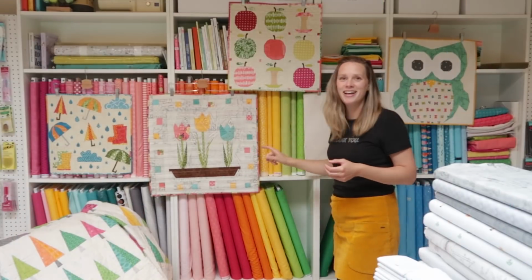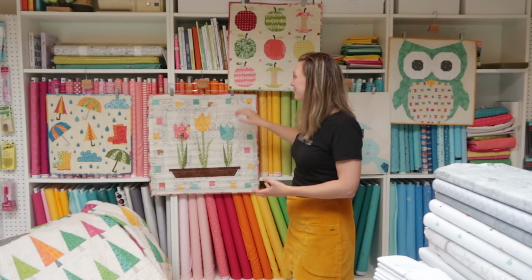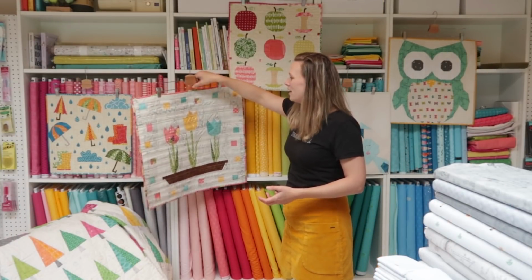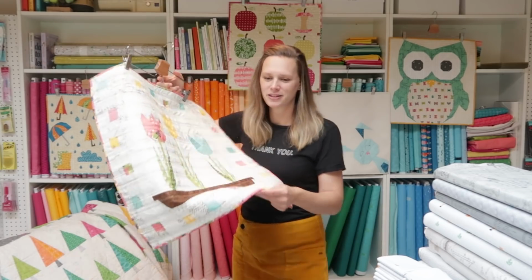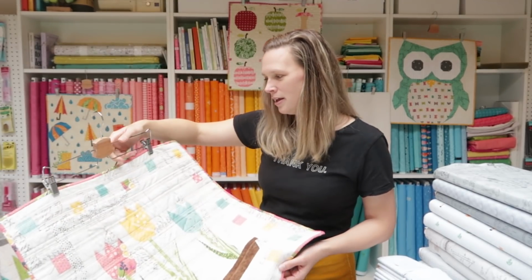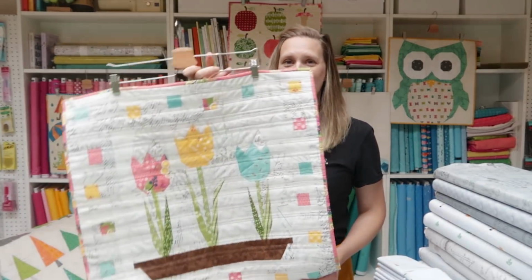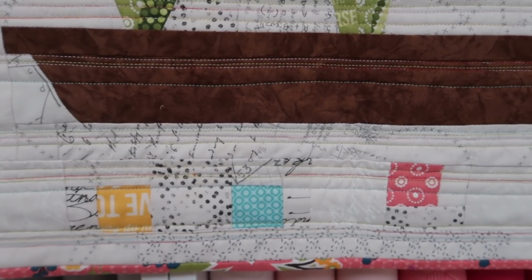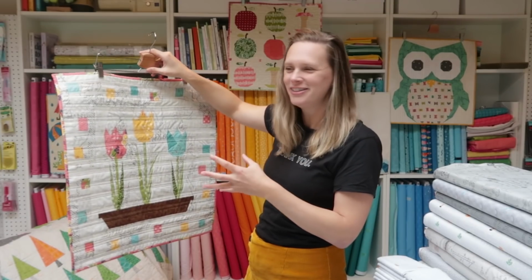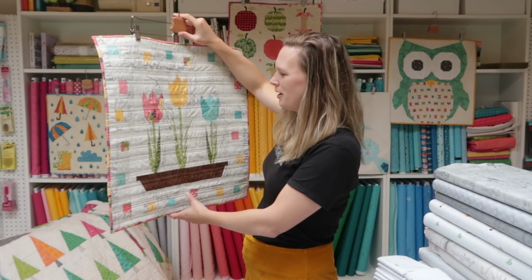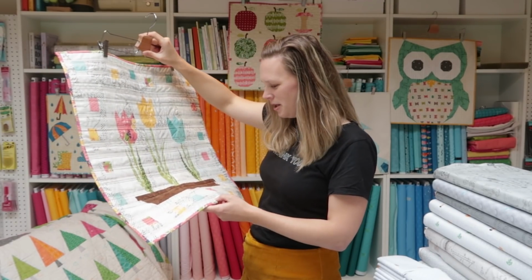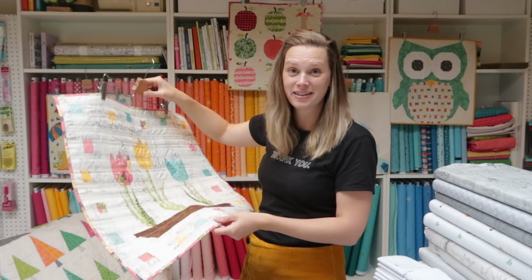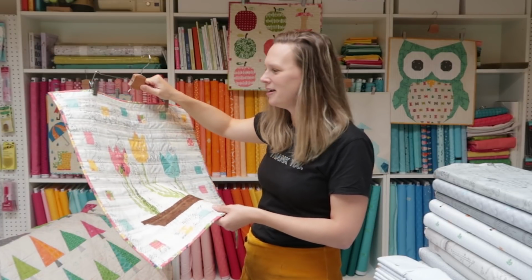Then this one, I really like how this turned out. For this one, I used a lot of different fabrics for the background, but they are all low volume. So when you look at it from a distance, they really go well together, and all the low volume fabrics are still, the main color in them is the same, so they are from the same fabric line.